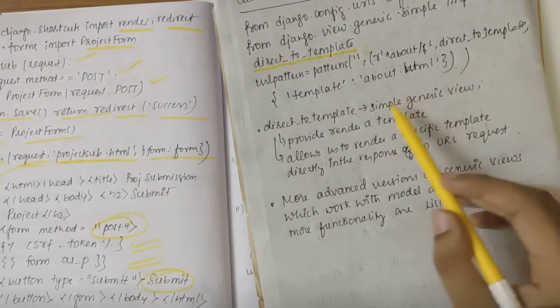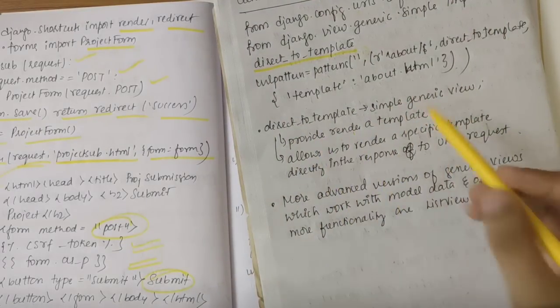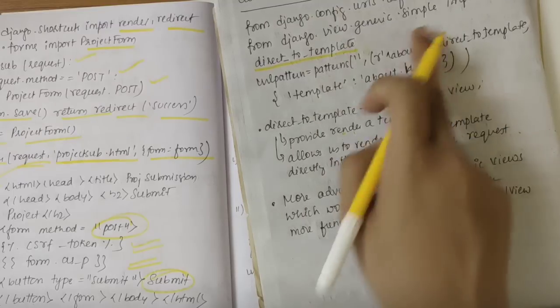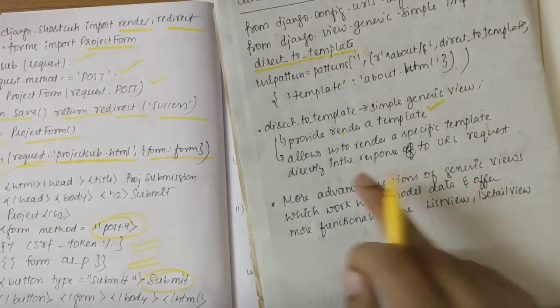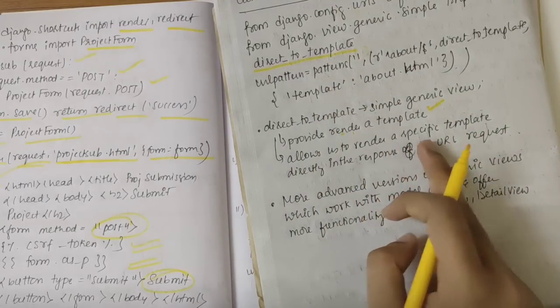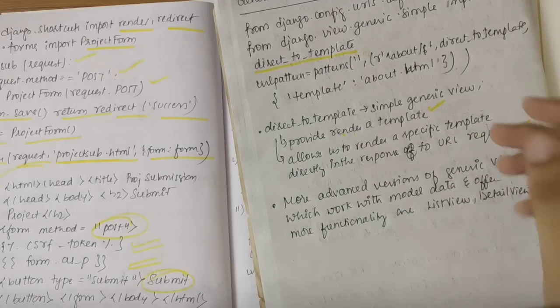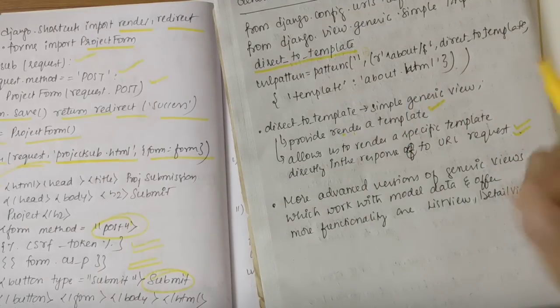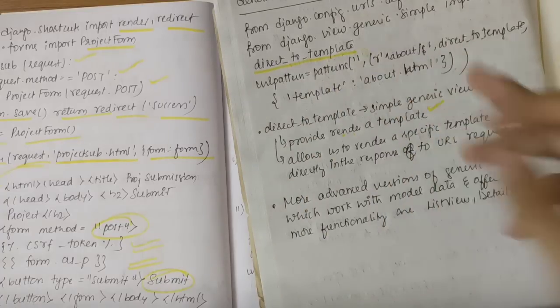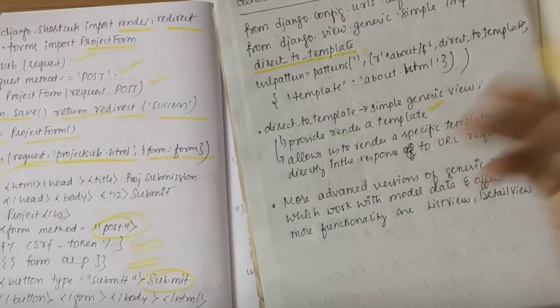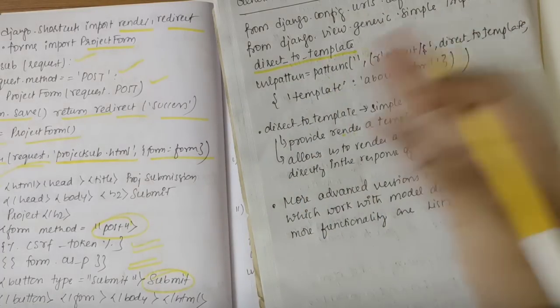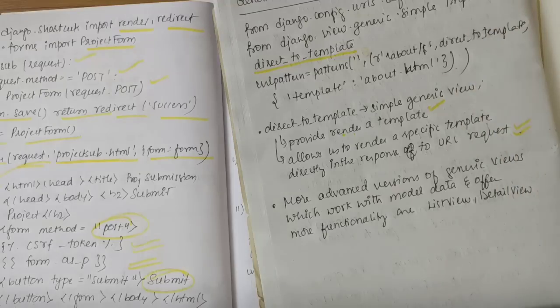So direct_to_template is a simple generic view. It provides rendering a template. So here we are directly rendering a template, right? Next, it allows us to render a specific template directly into the response to a URL request. So from the URL request, you can directly proceed to rendering a template, directly giving out the template. So that's how a generic view works. Instead of explicitly writing what has to happen further, you can just specify the template here, and the direct_to_template view function would work.